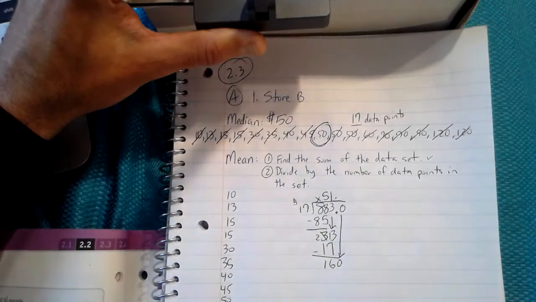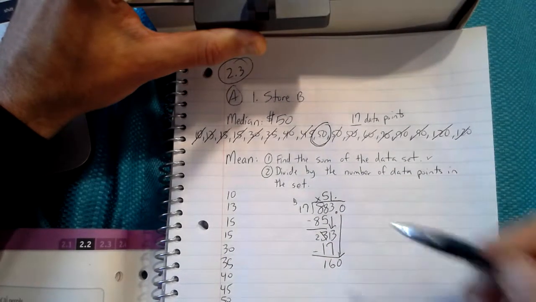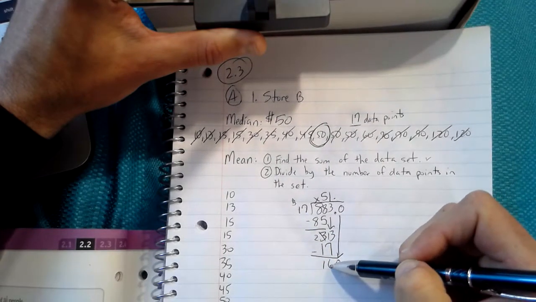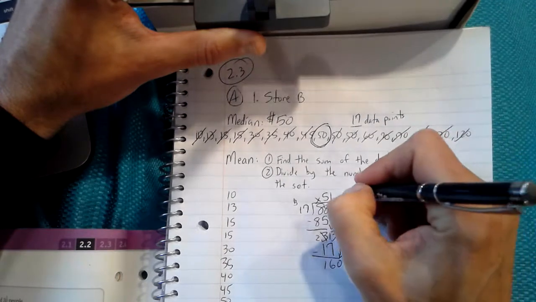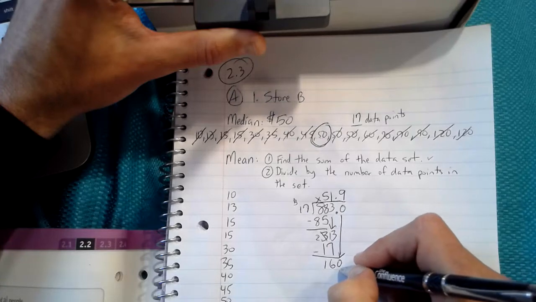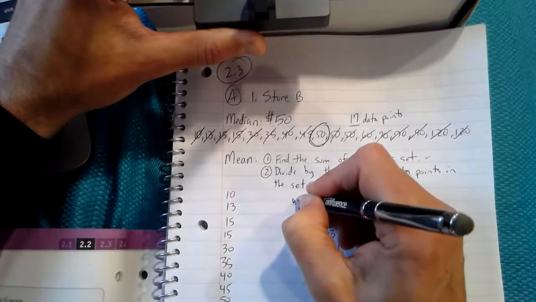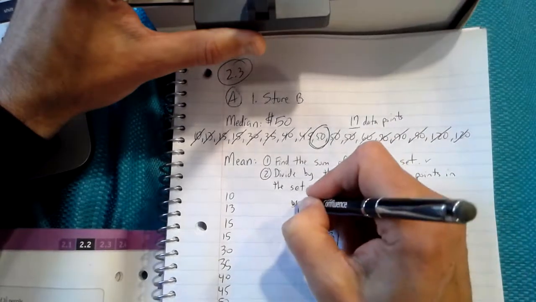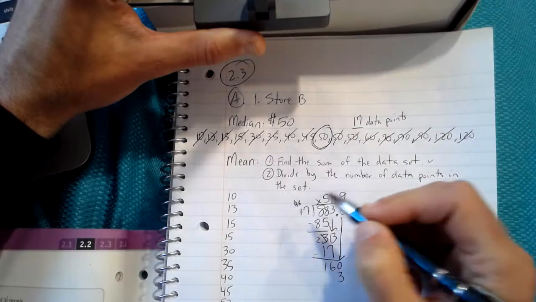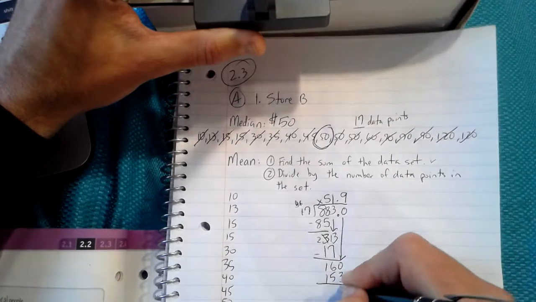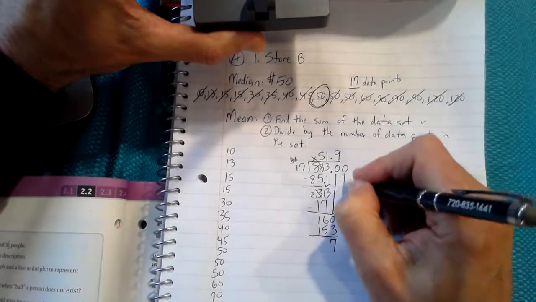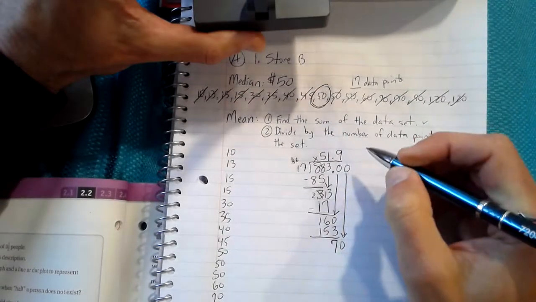17 into 160. That's a hard one, but I know that multiplying 17 by 10 would give me 170. 170 is too big for 160. So I'm going to go one less and call it 9. 9 times 7, let's see, that's 63. So put down the 3, carry the 6. 9 times 1 is 9, plus 6 is 15. I subtract it out. I get a 7. What do I do next? Can I stop? Nope. Got to bring another 0 down, and I get 70.